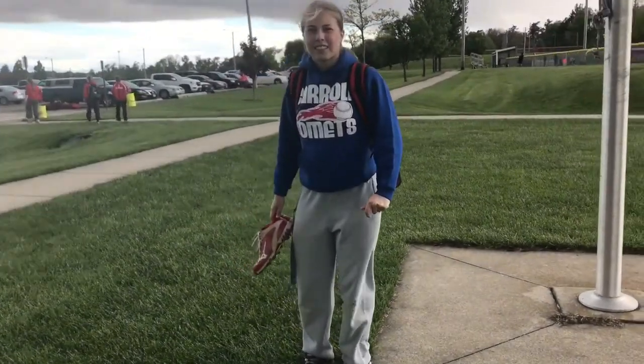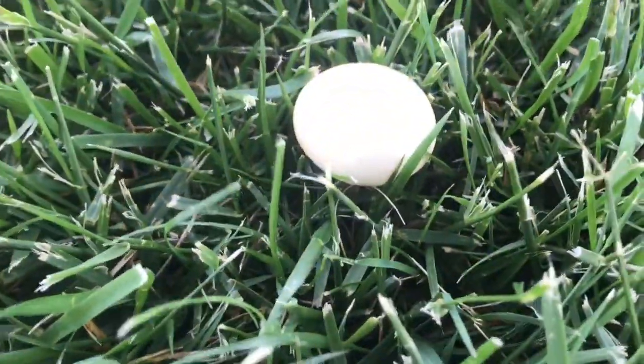While running away from softball practice, I noticed this non-vascular plant called a mushroom. A shroom! Yum! In the ground.